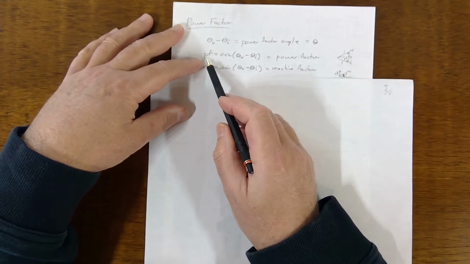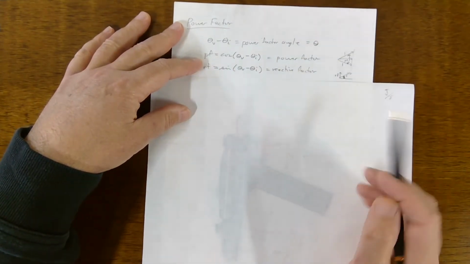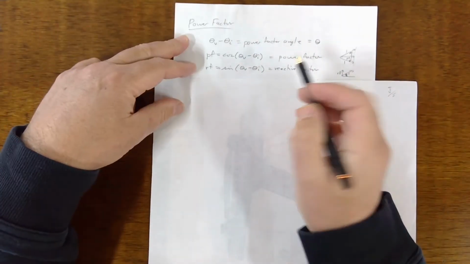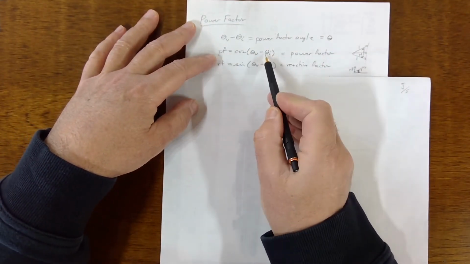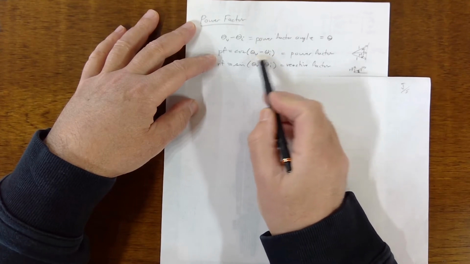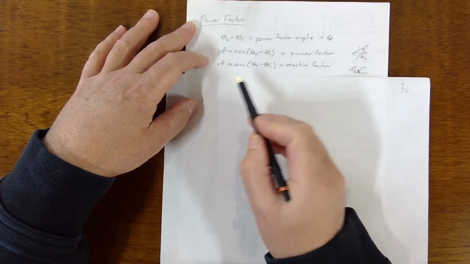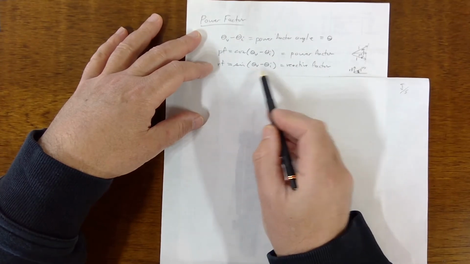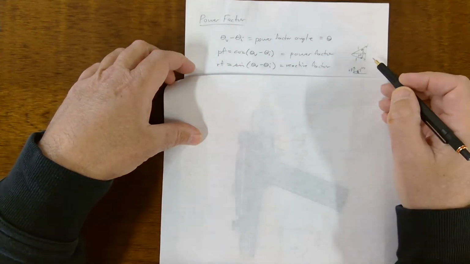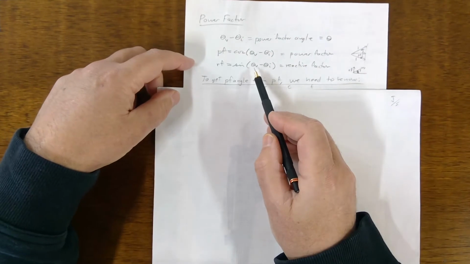And then we have a couple of other terms that are useful in discussion. There's something called the power factor. It's just the cosine of the power factor angle. And then there's the reactive factor, which is the sine of the power factor angle.